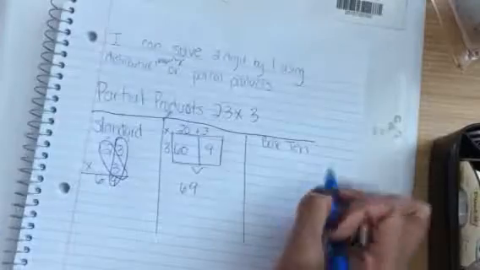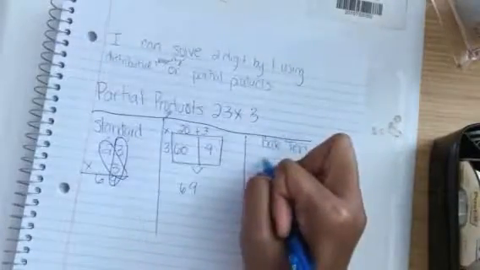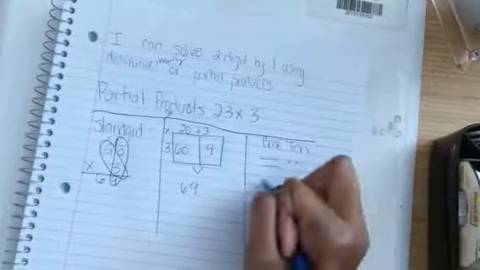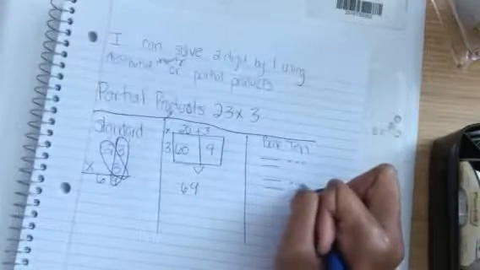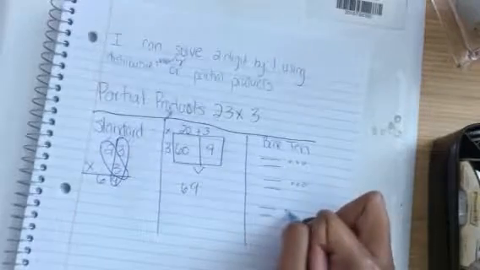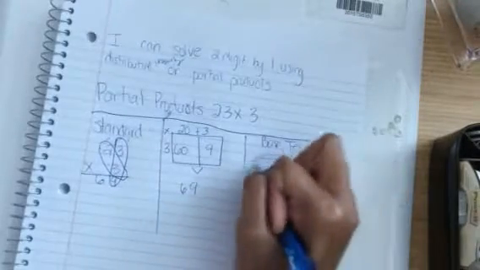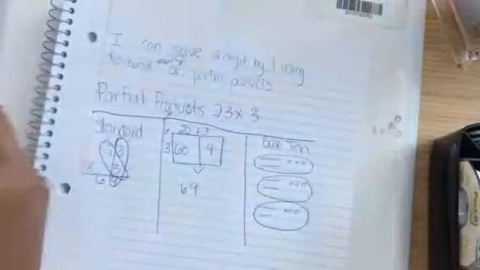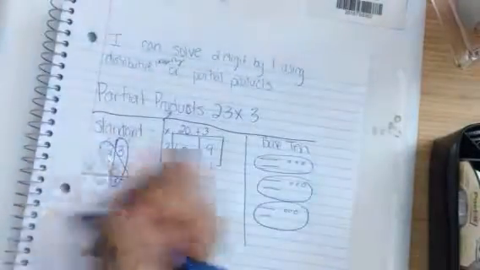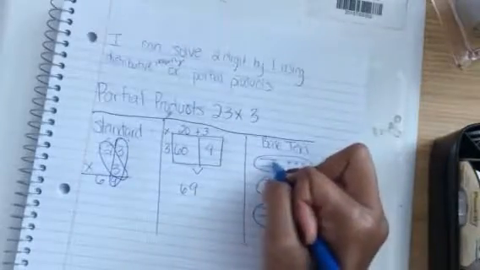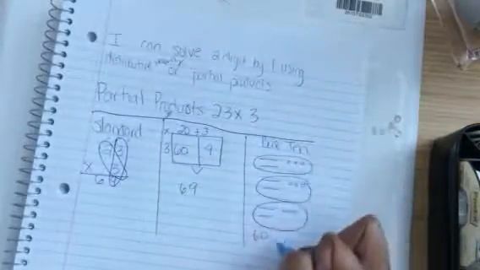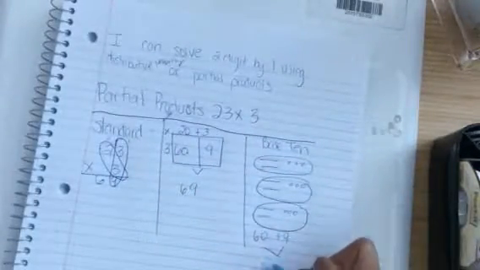In base 10 blocks, they would do 3 groups of 23. So then we say 10, 20, 1, 2, 3; 10, 20, 1, 2, 3; 10, 20, 1, 2, 3. This is a group of 23, this is a group, and this is a group. So that goes back to what we learned this past week of equal groups. Then I count 10, 20, 30, 40, 50, 60, which is really the same thing as our partial product boxes, and 3, 6, 9. So they still see it is 69.